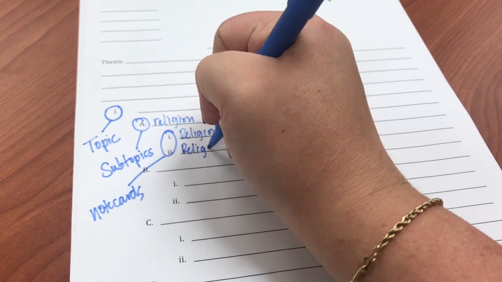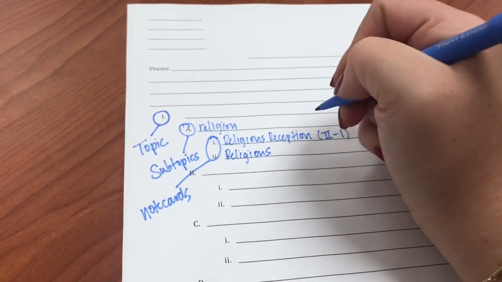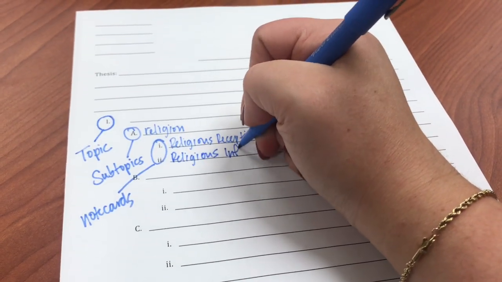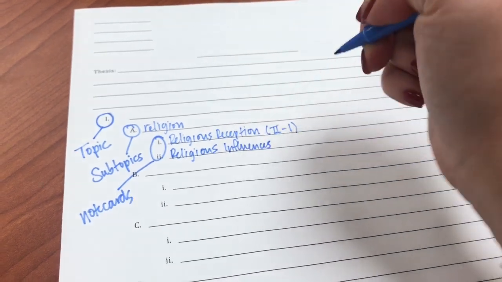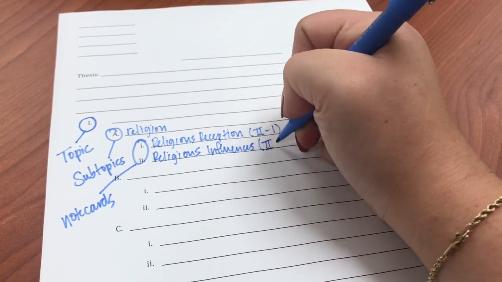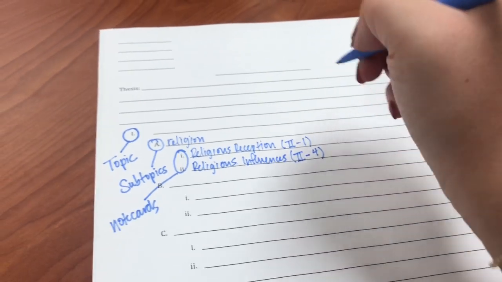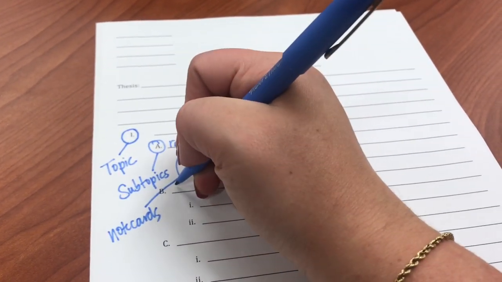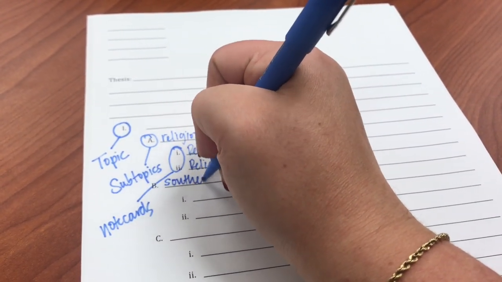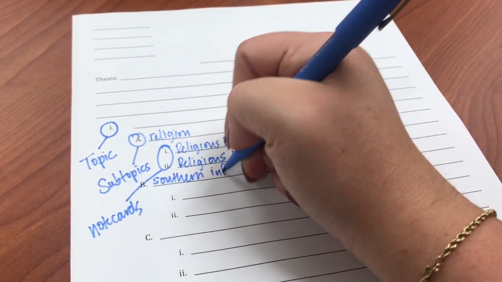Then the next card in that stack was titled Religious Influences. And that's my fourth card from my second source. Then I have Southern Influences.